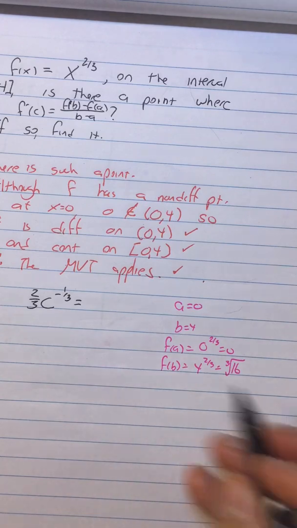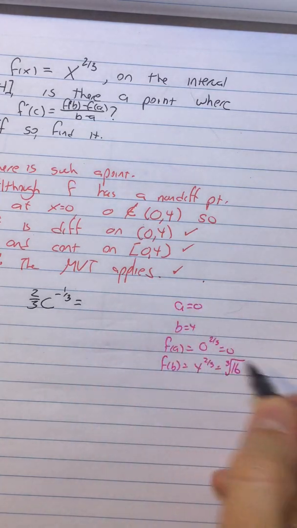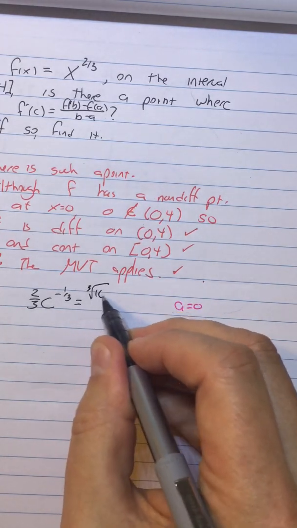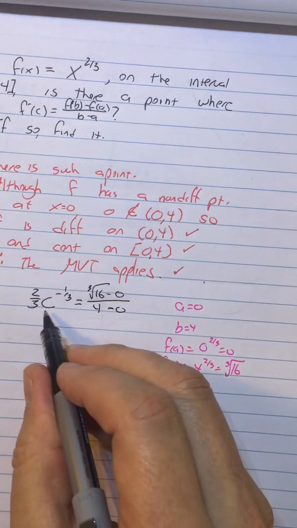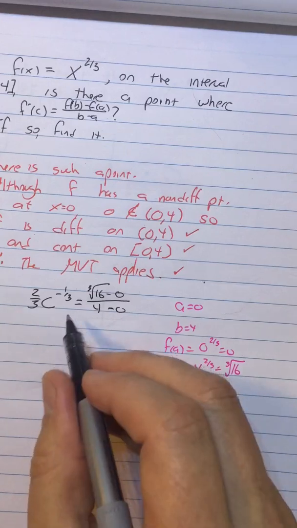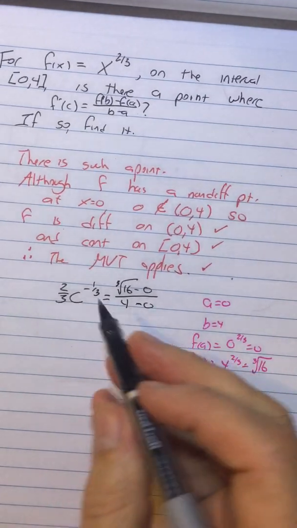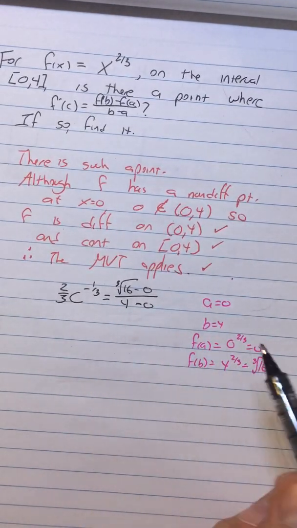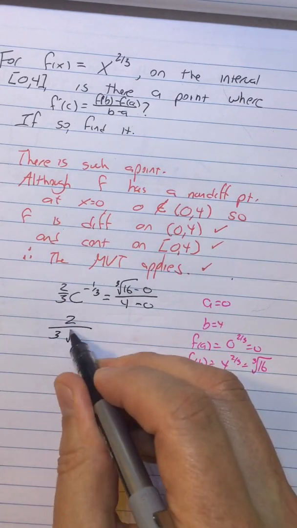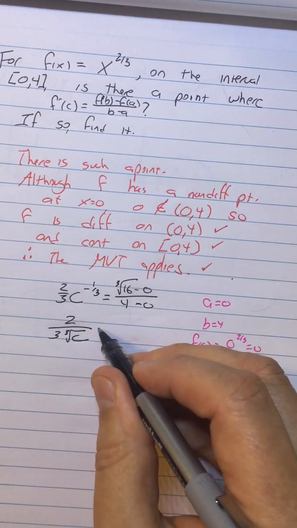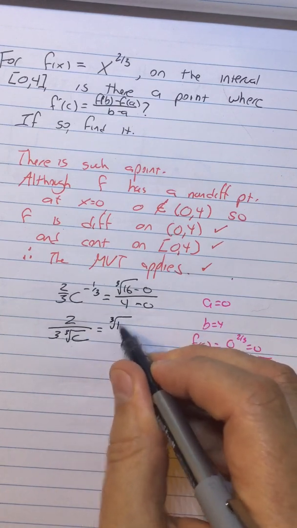All right, so what we're going to have over here is f of b minus f of a, so cube root 16 minus 0, over b minus a, which is 4 minus 0. Instantaneous rate of change, average rate of change, set them equal. All right, now you typically are going to get some fairly difficult equations over here, so it's going to really draw on your algebra 2 skills. Just rewrite that as a root, this cube root of 16 over 4.